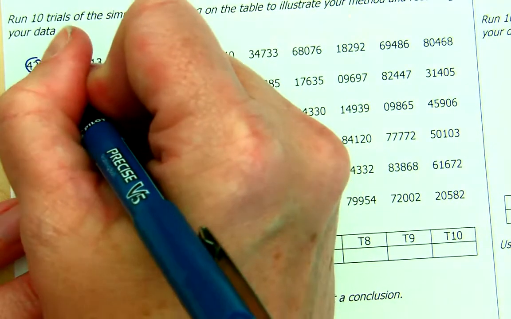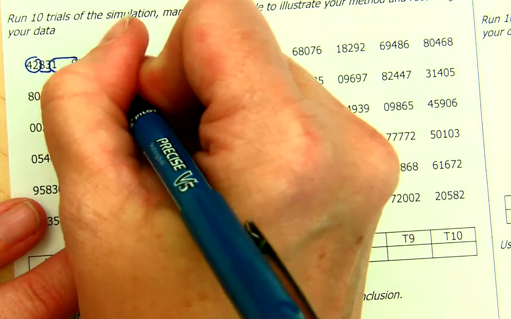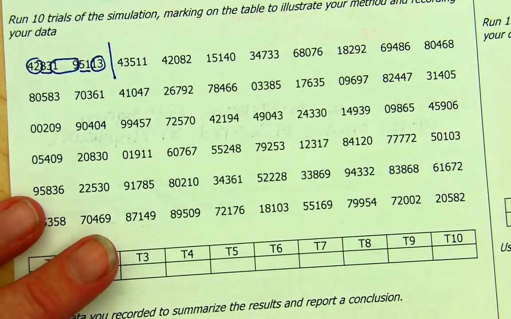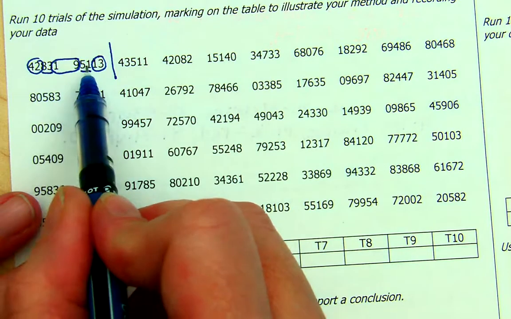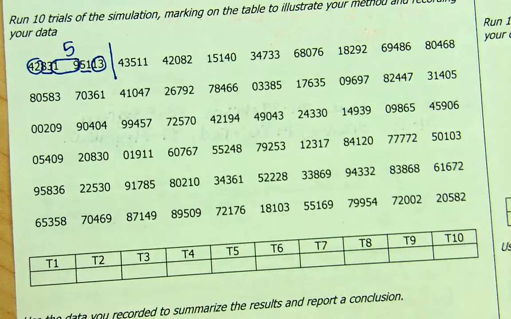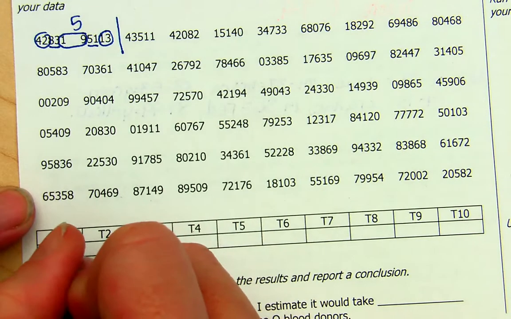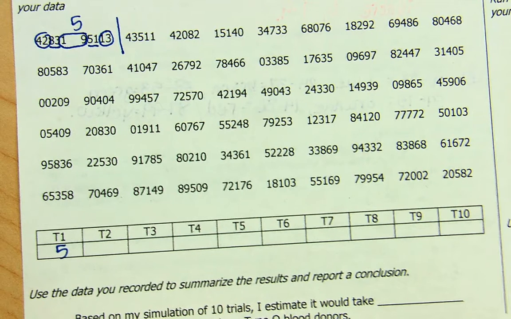Then I get 83. That's not type O, but then I have 19. Type O. 51 is not, 13 is. So now I have 3 numbers circled, so I'm going to draw a line showing that's the end of the trial. And then I count how many people. So there's 1, 2, 3, 4, 5 2-digit numbers in that trial. So down here where it says T1 for trial 1, I have 5. So there's 5 2-digit numbers to get to 3 that are type O.